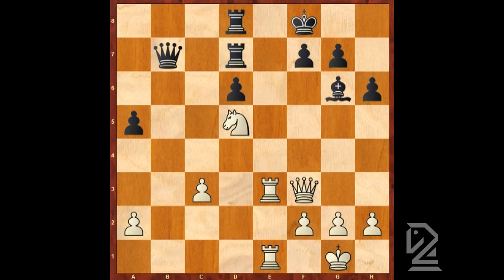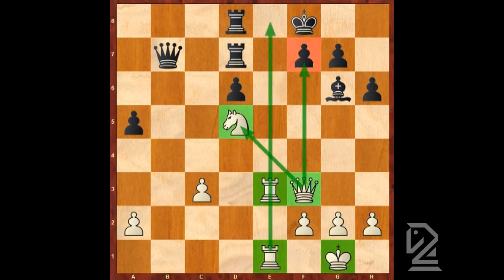and we can start with a qualitative analysis of the position, and we can see that white king on g1 is very safe here. Queen on f3 is supporting this very strong and centralized knight on d5 and also participating in some attack on this f7 square and this position of black king, and rooks are perfectly placed, doubled on e file and controlling this opened e file.